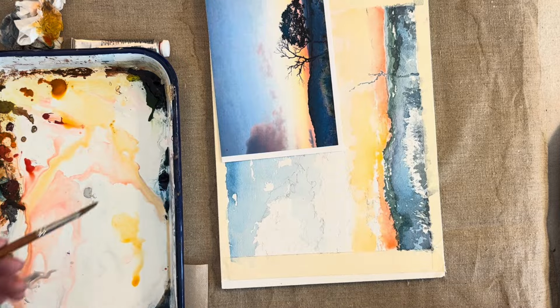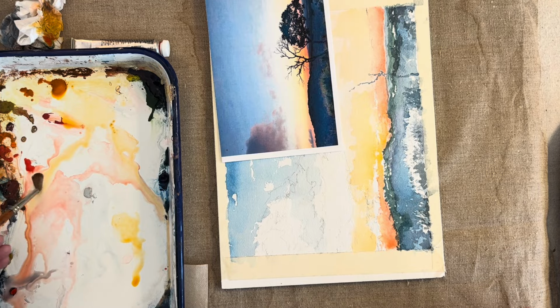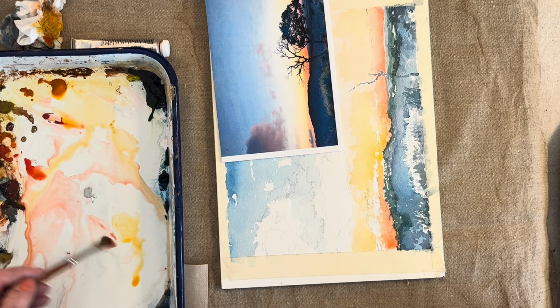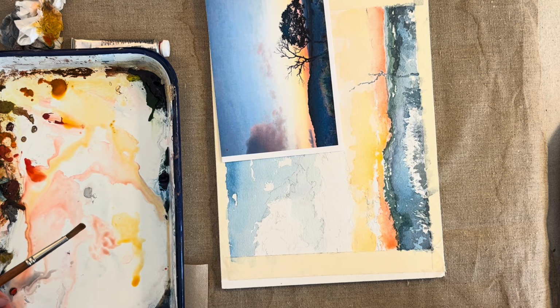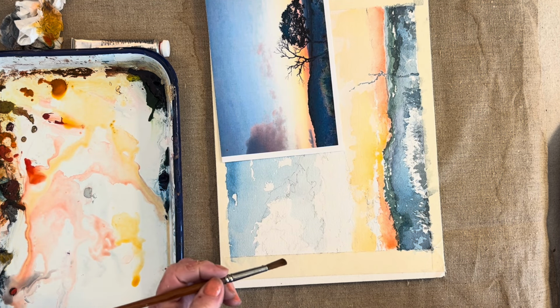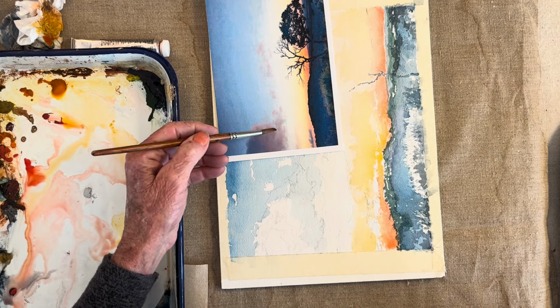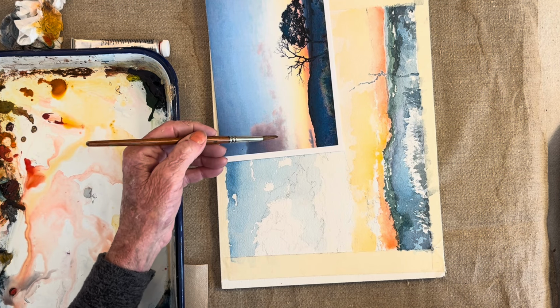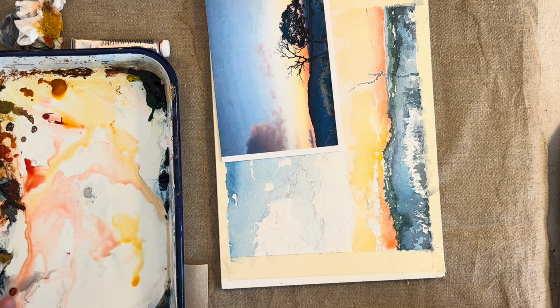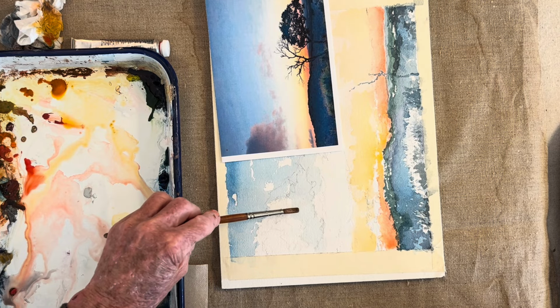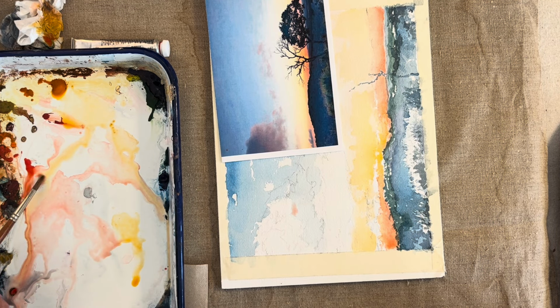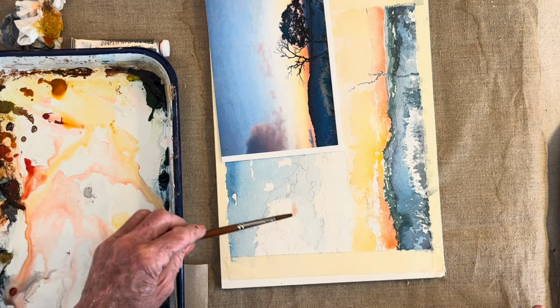So I could take any color. So instead of that being a violet, I could make it a little bit more orange than violet. See, then it would tie in with this.